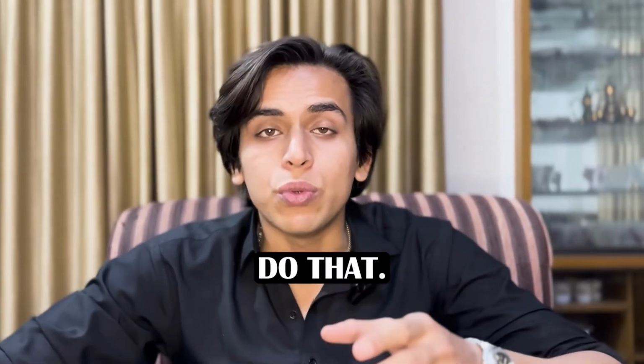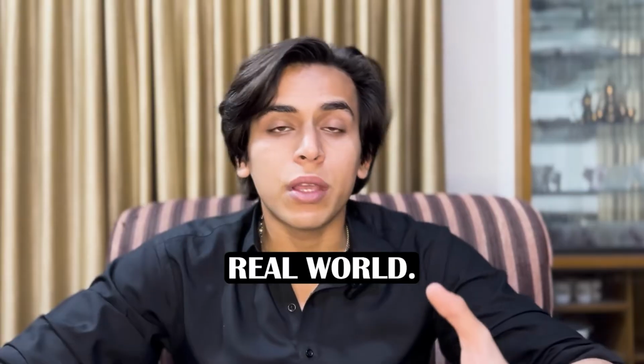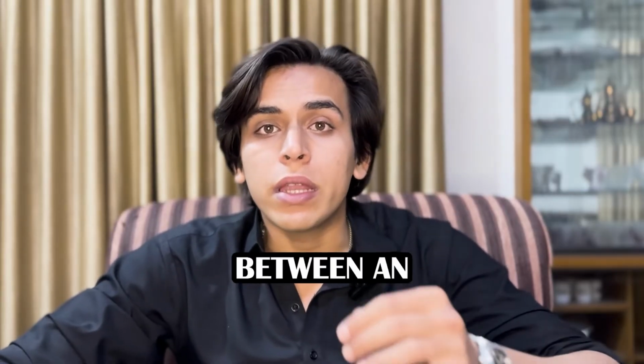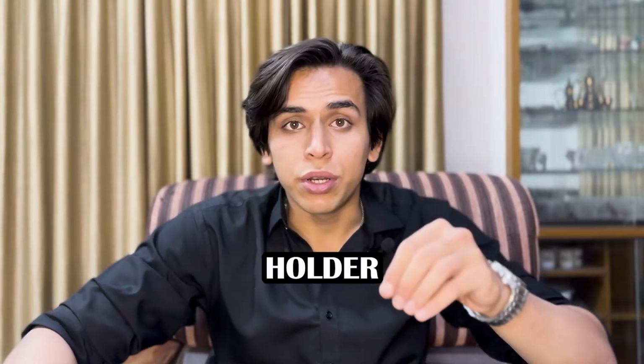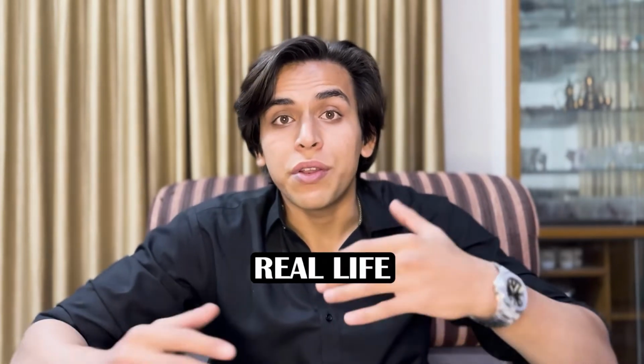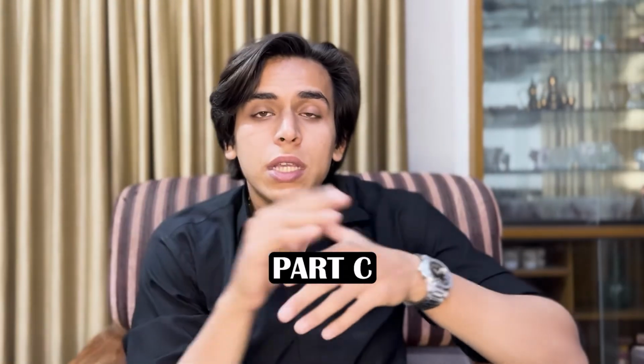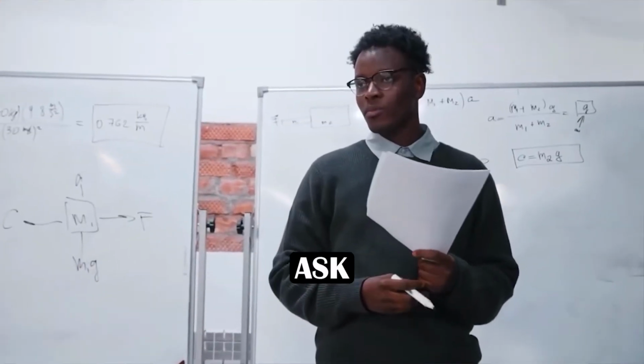You guys don't do that. You do not link it with the real world. This is the difference between an A-star student and a distinction holder: the distinction holder gives examples, and mostly real life examples. Now in part C, usually the examiner asks for a diagram.